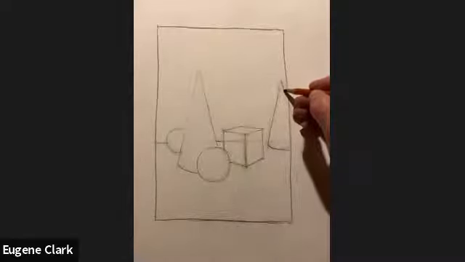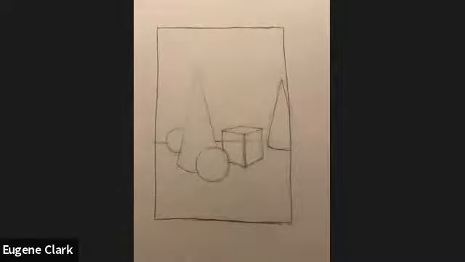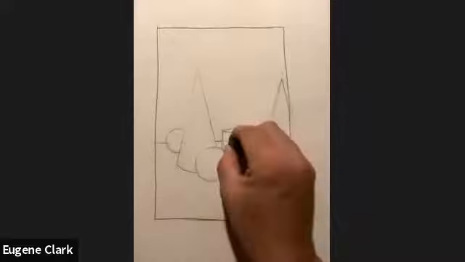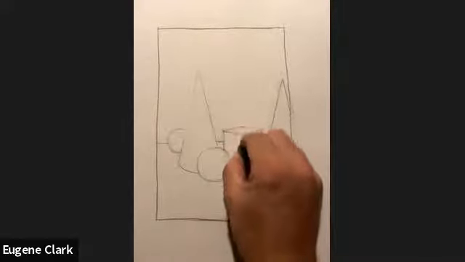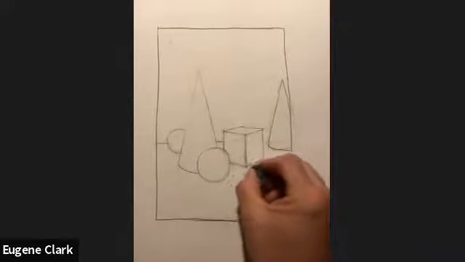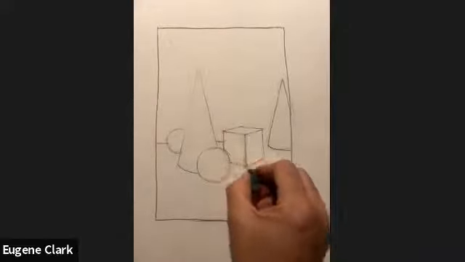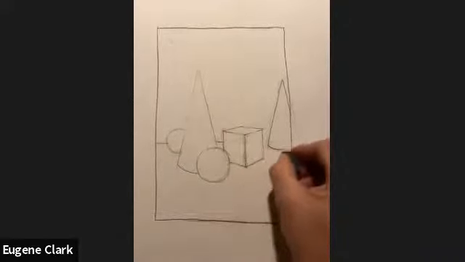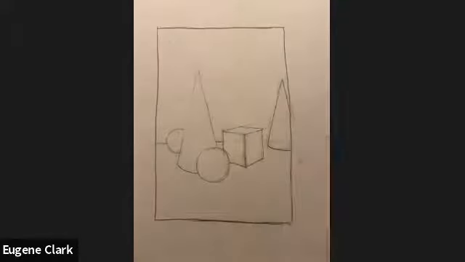But you could also choose other objects, so they don't have to necessarily be these. I think these are great to help you understand, in my demo, how to construct multiple objects in a composition and some of the things that you can look for. But you might have things around the house that could take the place of some of these that are still representing some of these simple shapes.